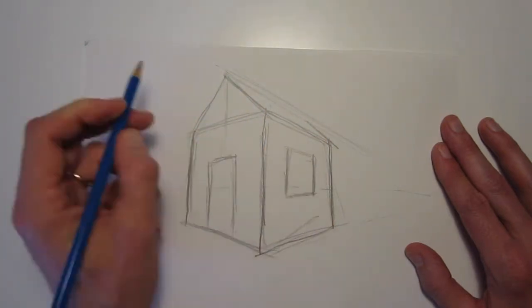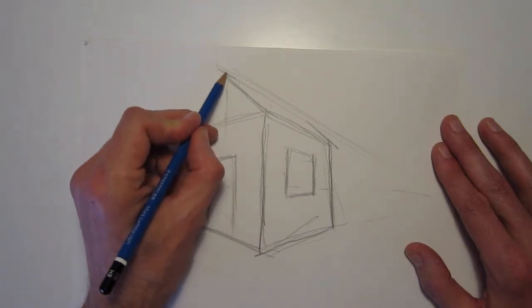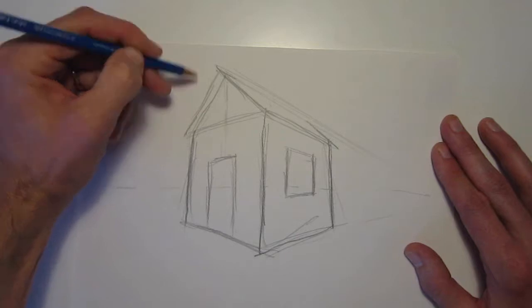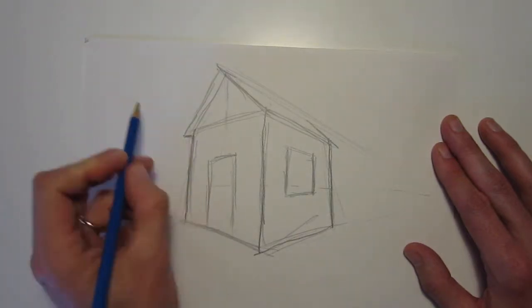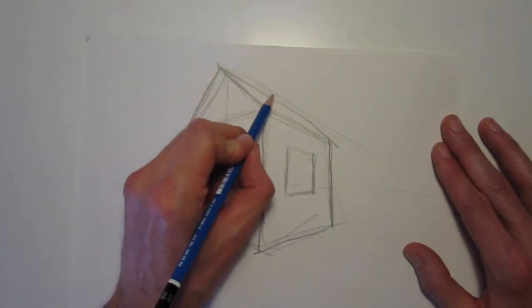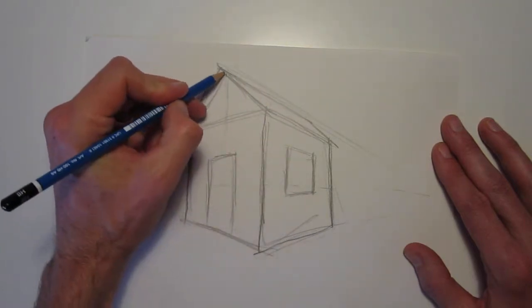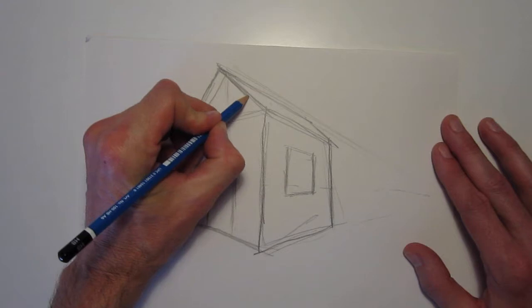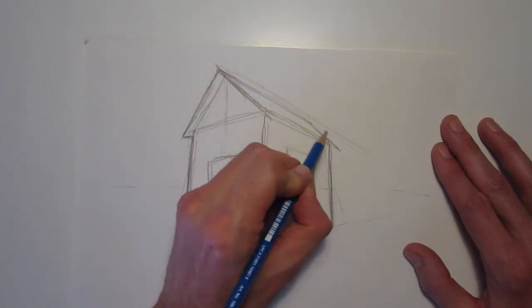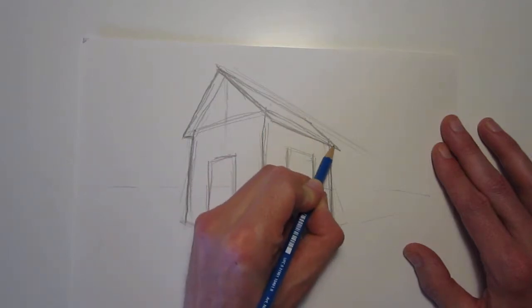But now most of the time, roofs, they come forward a little. So I extend this roof line a little bit past, bring it forward in space, bring this down a little lower because roofs usually hang over some.